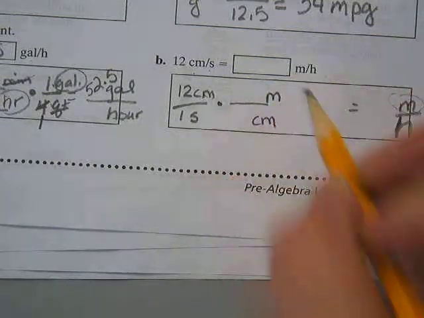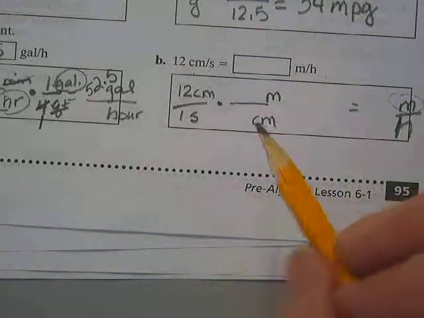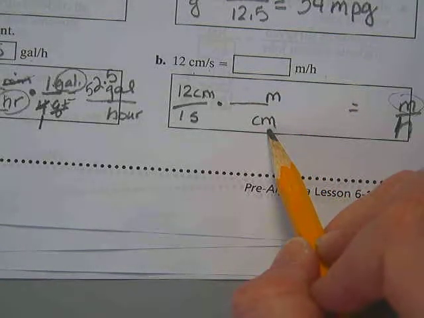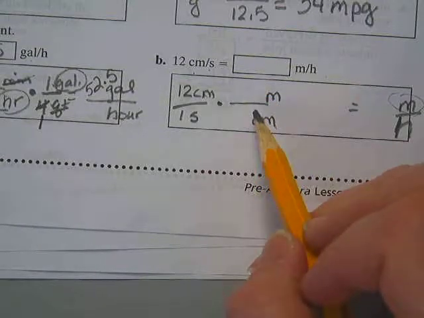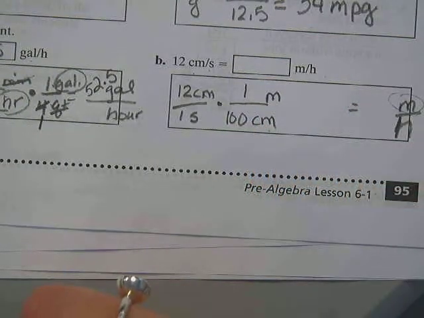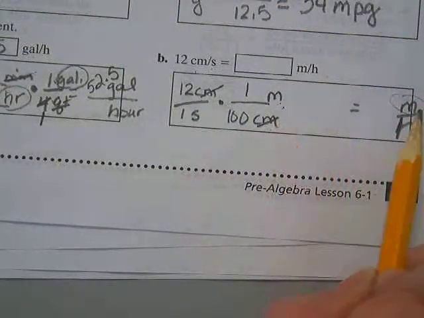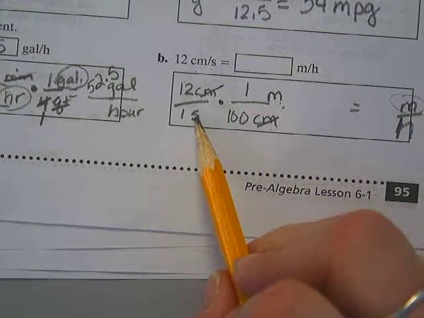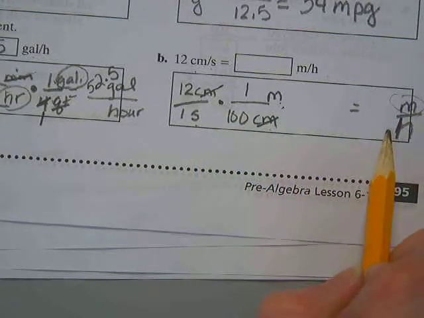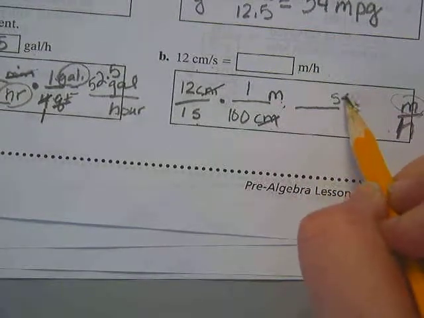Okay, so we want to go from centimeters to meters. So in order to cross the centimeters out, centimeters has to be on the bottom, and the meters has to be on the top. Because there's a nice 1 unit conversion here that goes from centimeters to meters. So, meters and centimeters. What's a nice conversion there, guys? 1 meter is 100 centimeters. Those centimeters will cross out, right? And I'm left with my meters, which is what I want.